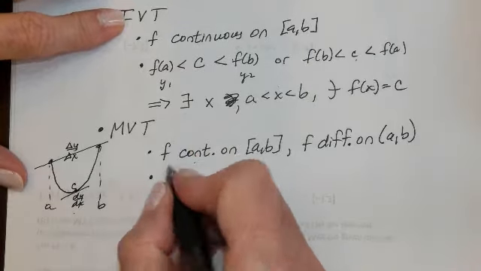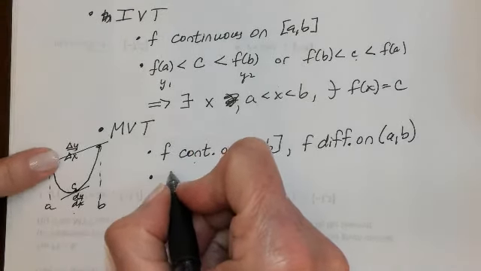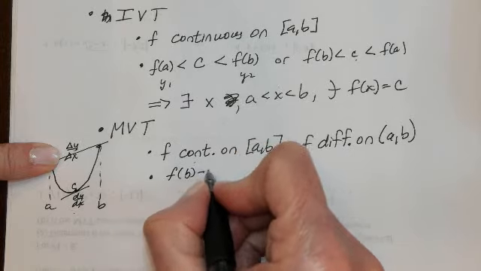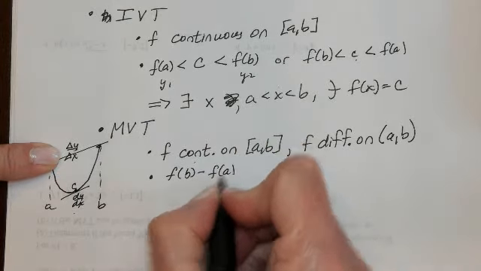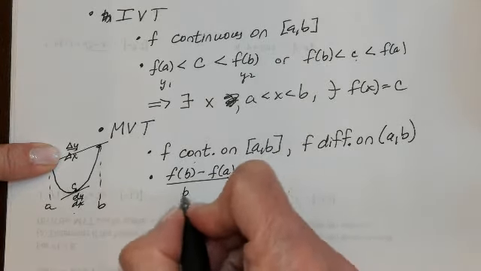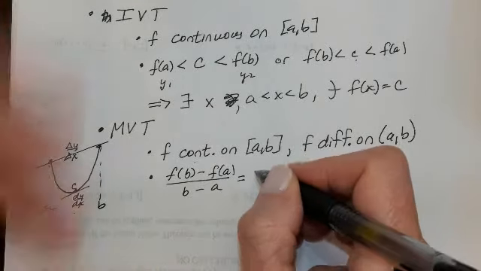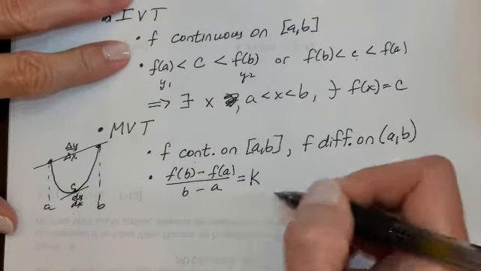Then if we find that average slope, I'm going to write that as f of b minus f of a, so the difference of the y's over the difference of the x's, is equal to some number, I'm going to call it k.